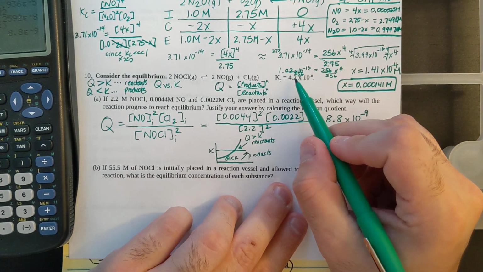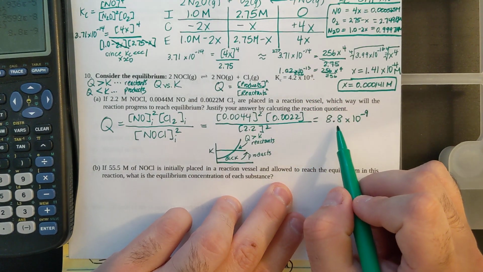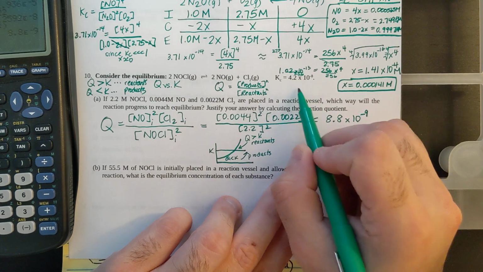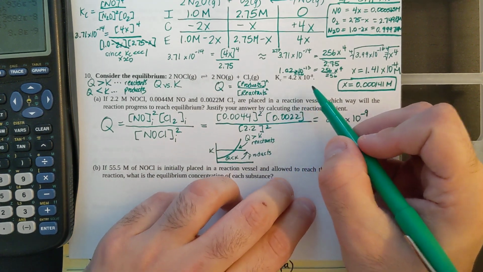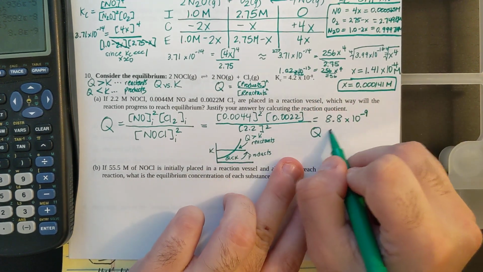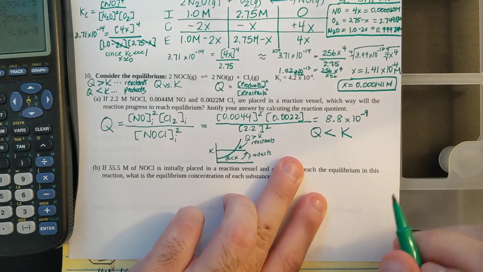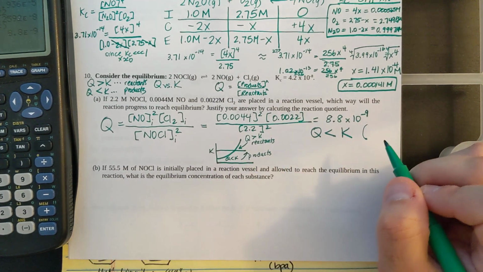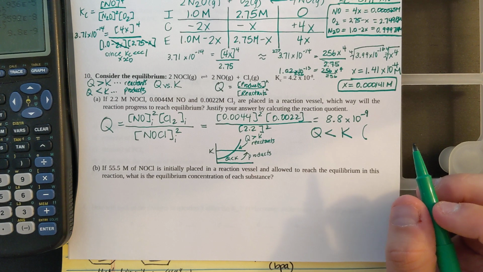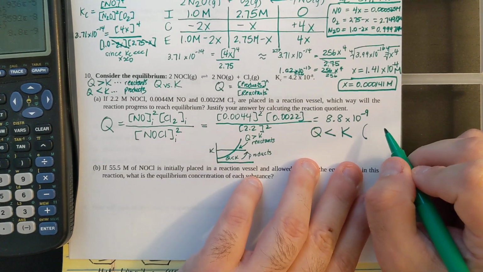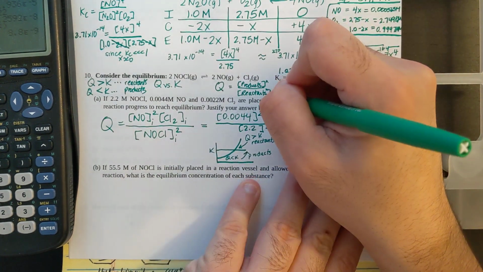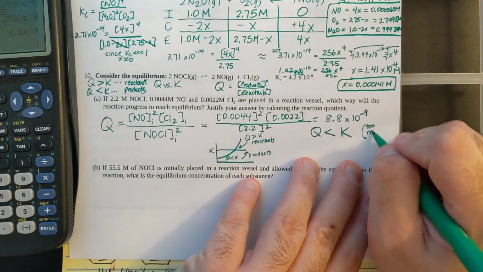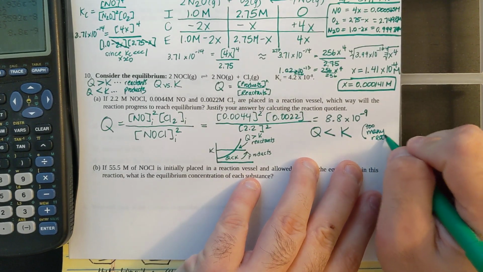I compare this to my K value. Q is 8.8 times 10 to the minus 9th. Kc is 4.2 times 10 to the minus 8th. Q is less than K. That means if Q is less than K, I have too many reactants.